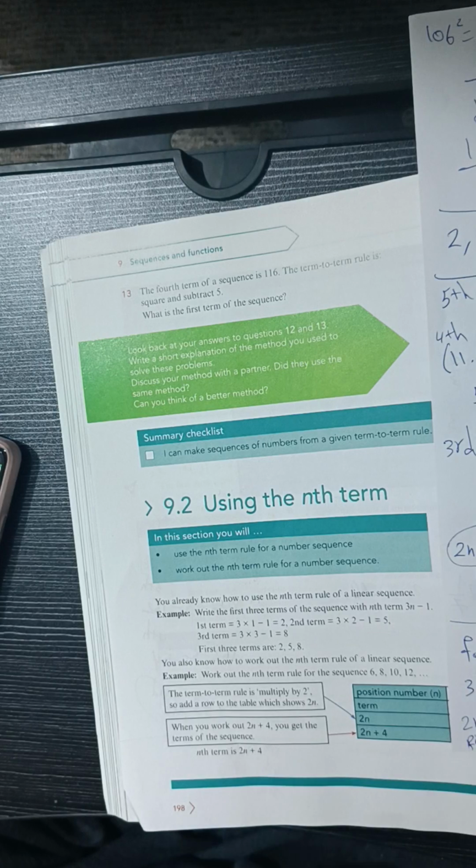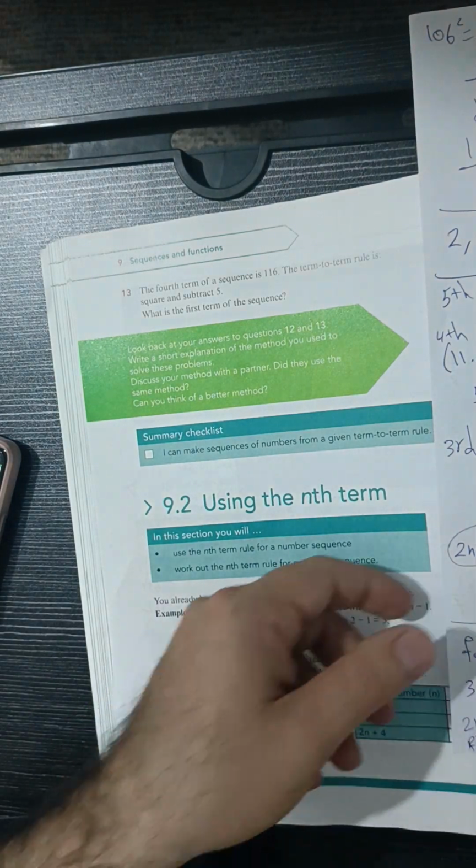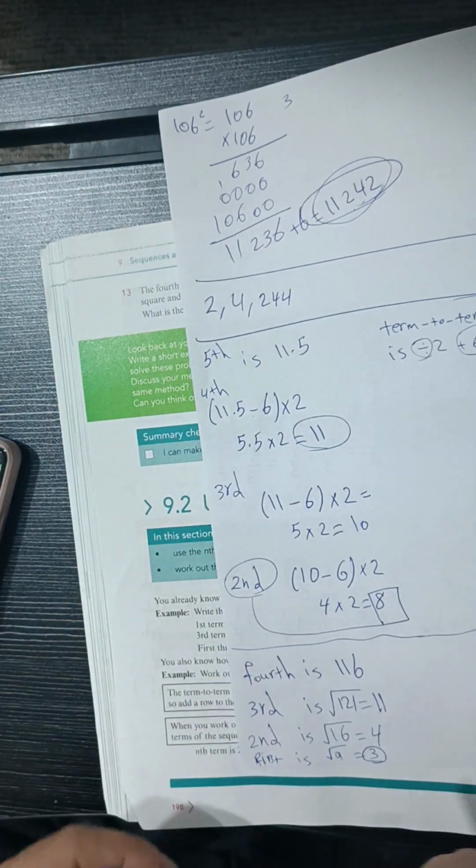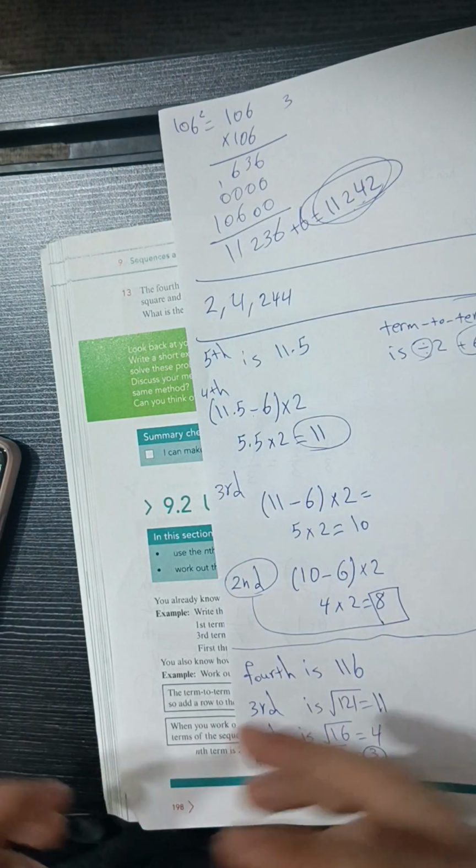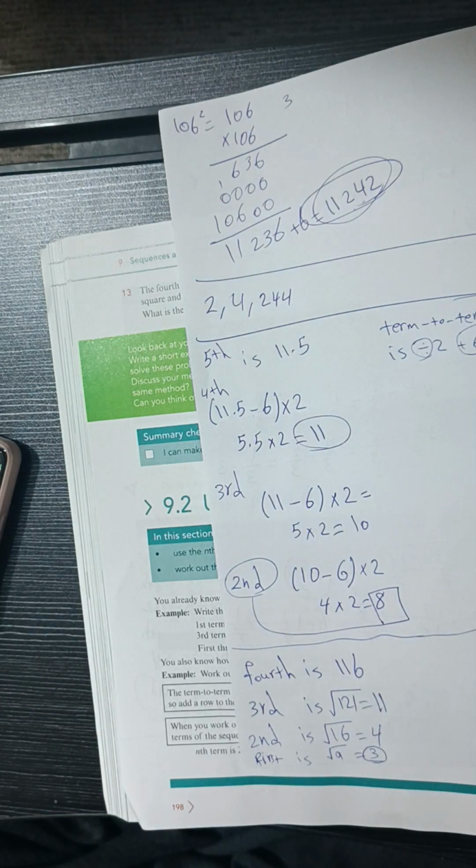Again, I'm going to repeat it. In order to get the previous term of a sequence, we have to act oppositely to the given term to term rule.